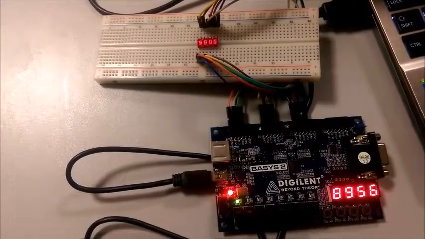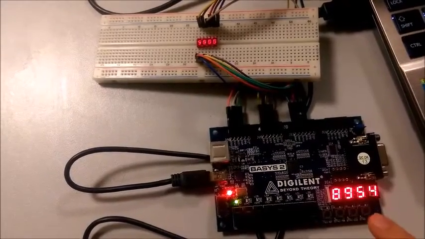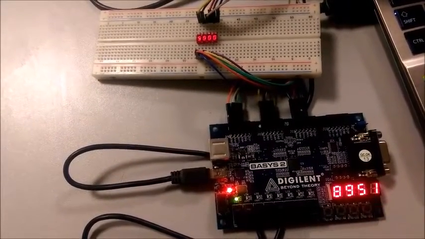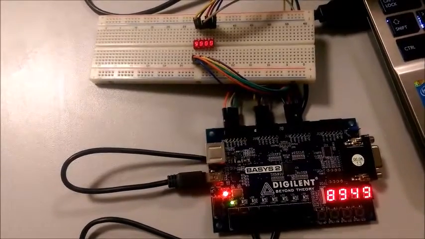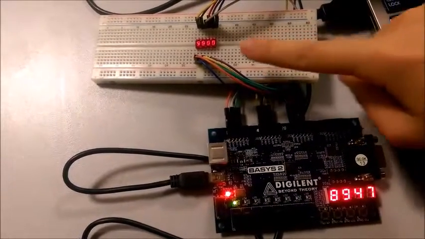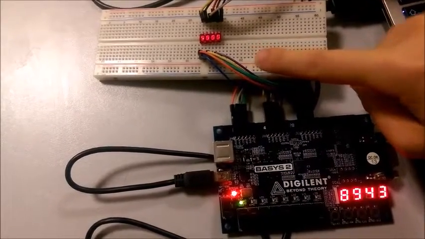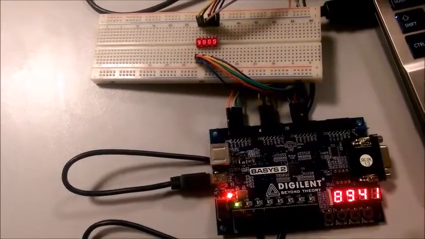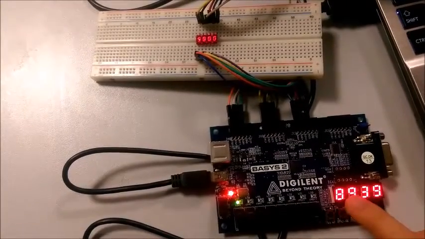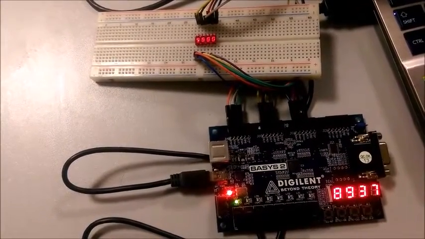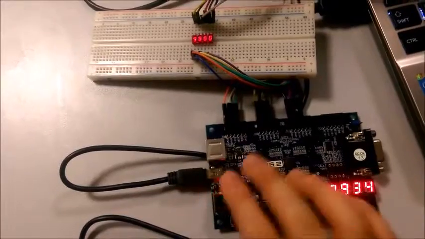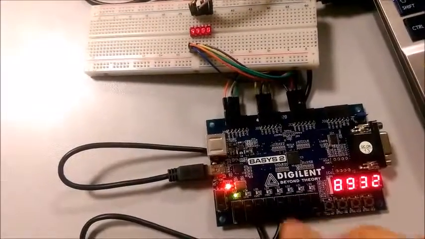In the chess clock, there are 2 different parts of 7-segment displays. Here, the one located on the Basis 2 board is showing the countdown timer of player 1. The other 7-segment display is the countdown timer of player 2. In the timers, I set 90 minutes as the default starting time for each mode. Right now, as it started to count down, we can see only 89 minutes, but it starts with 90 minutes.